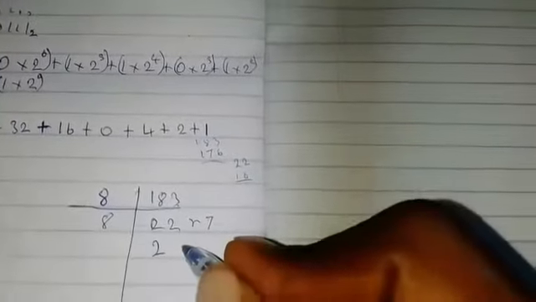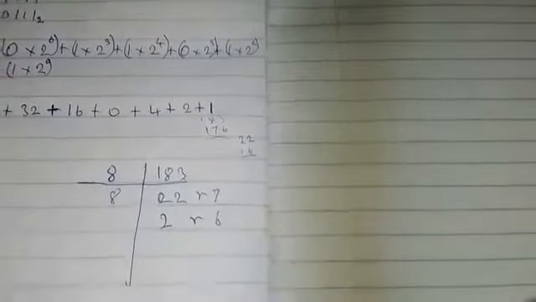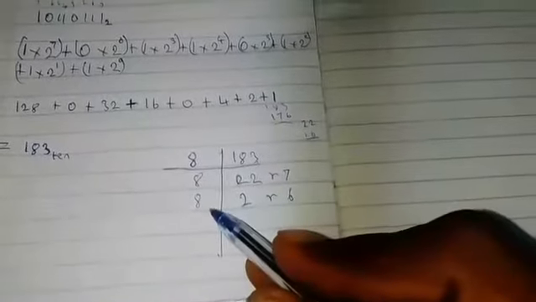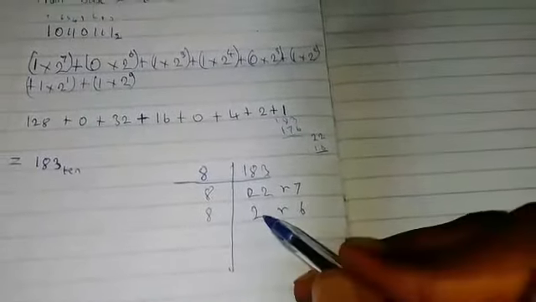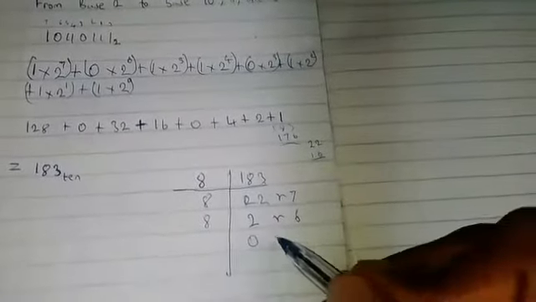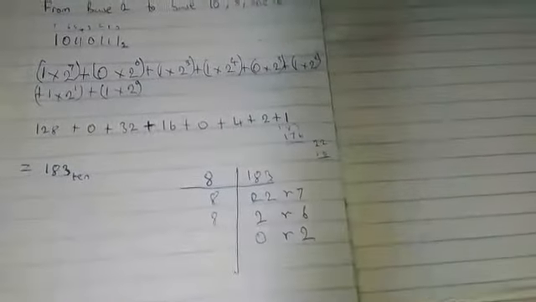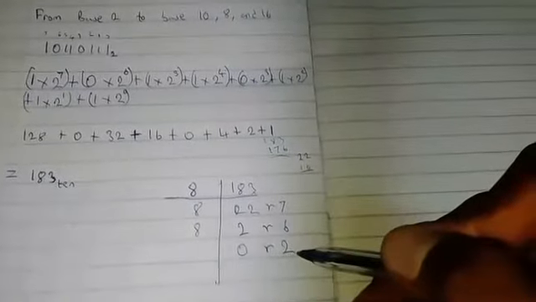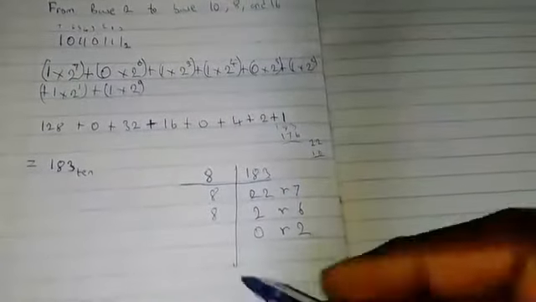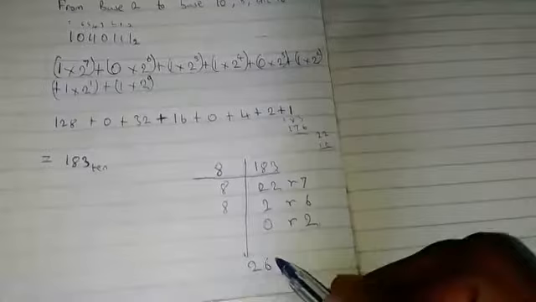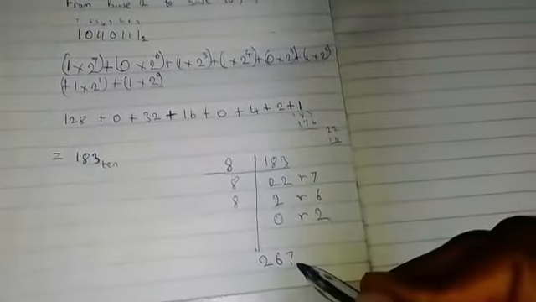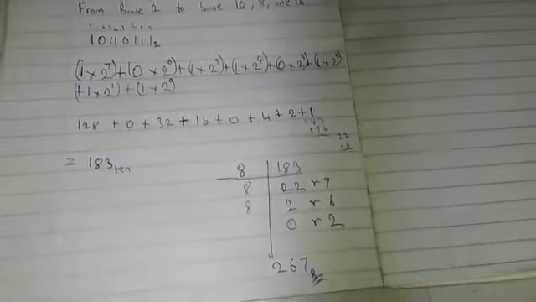We have 6. So that is remainder 6. And we can still go again. And 2 divided by 8, it can't go. So 8 can't go into 2. So we'll put down 0. Remainder 2. So now we'll take the number from the last figure here. That is 267 in base 8. Very simple.